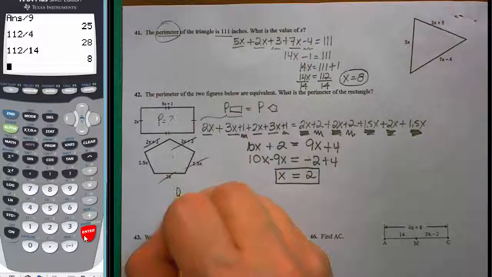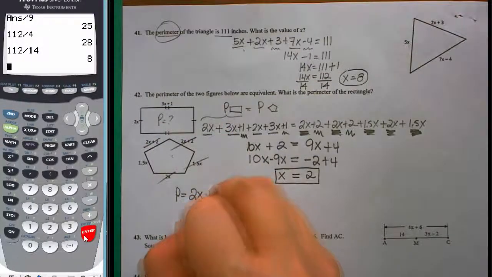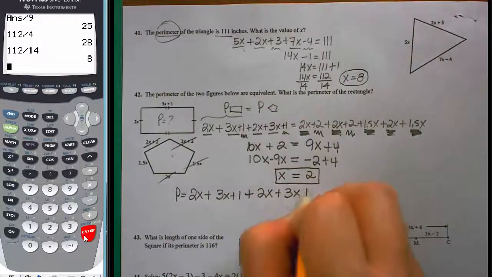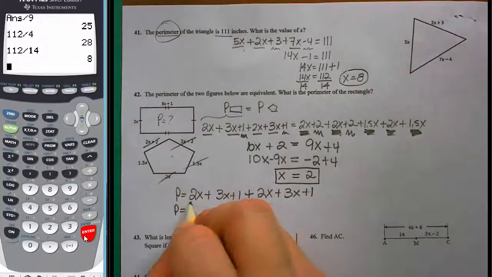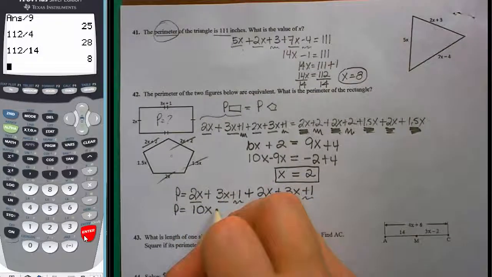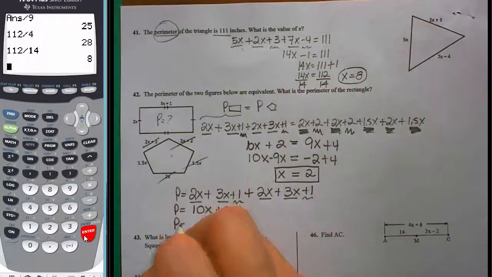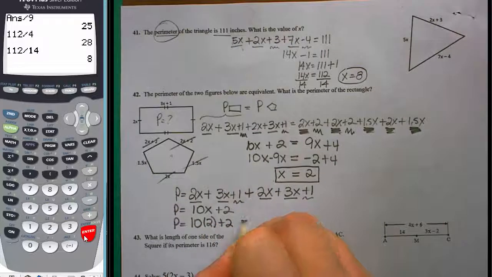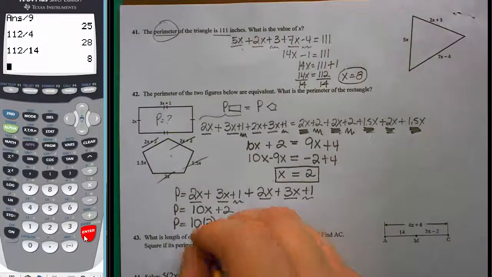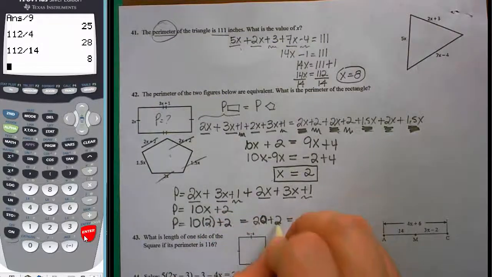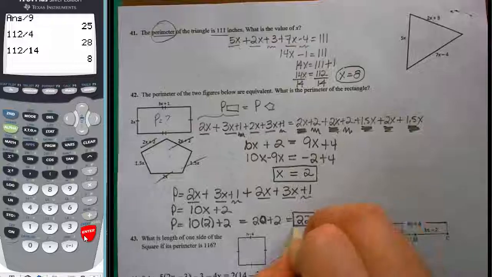So the perimeter of the rectangle is 2x plus 3x plus 1 plus 2x plus 3x plus 1. So in other words, 2 plus 3 plus 2 plus 3, this will be 10x. And then we have plus 1 plus 1, which is positive 2. Because we found the value of x to be 2, we can plug it in. Order of operations tells us to do multiplication first. So 10 times 2 equals 20, plus the 2 is 22. So that would be my perimeter.